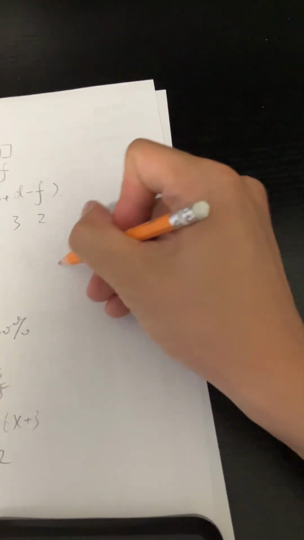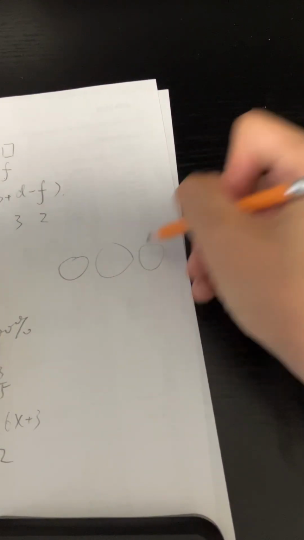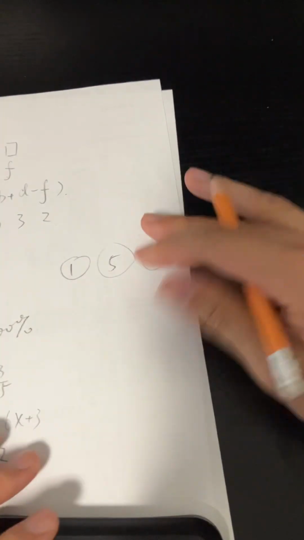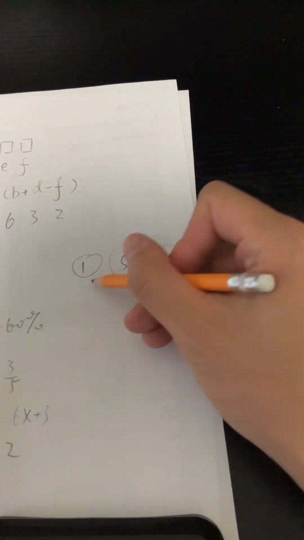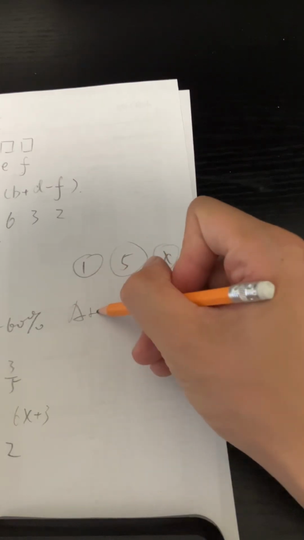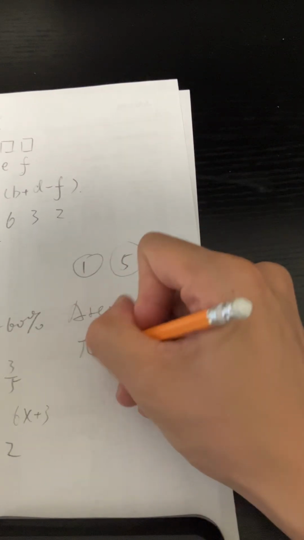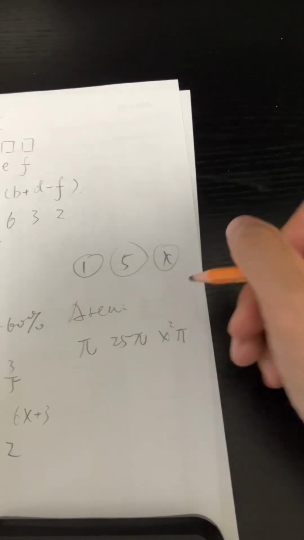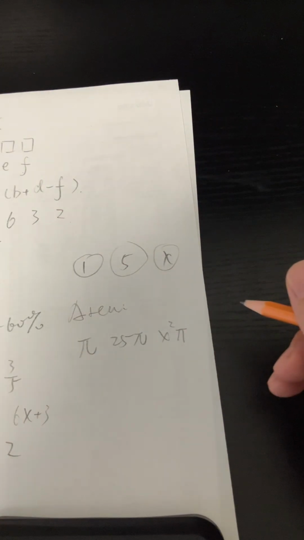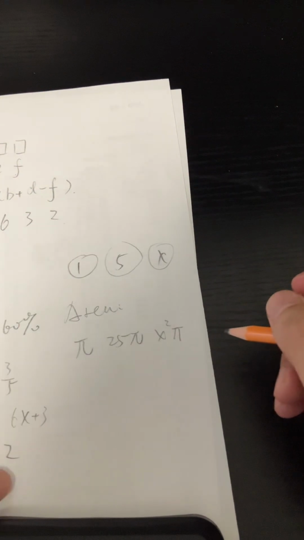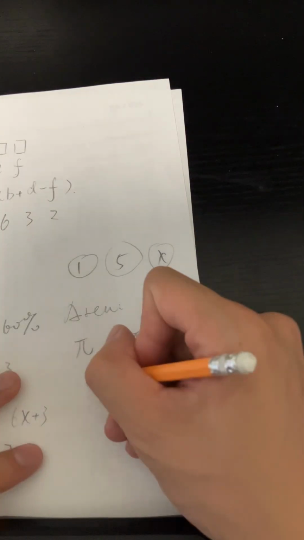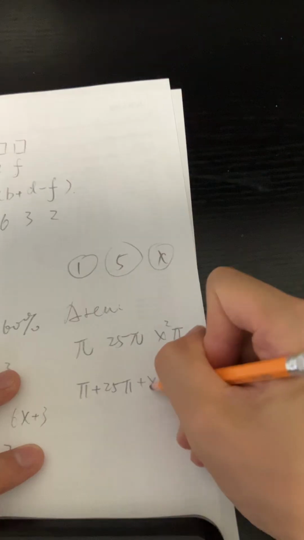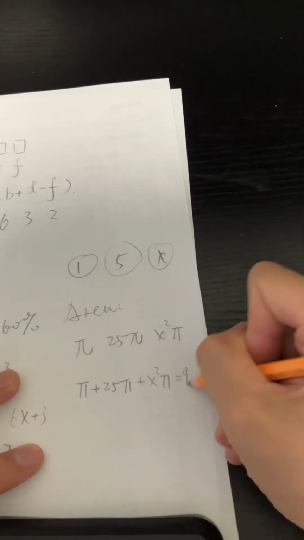So three circles. This is a 1, 5, and x, I mean, in terms of the radius. Okay, so the area would be pi, 25 pi, and x squared pi, and the average is 30 pi. So the total would be 90 pi. So I would say pi plus 25 pi plus x squared pi is 90 pi.